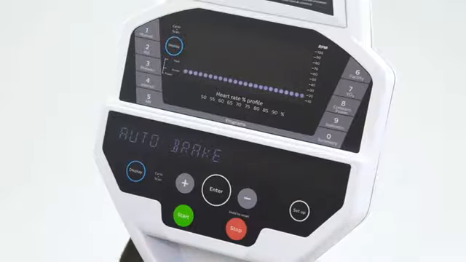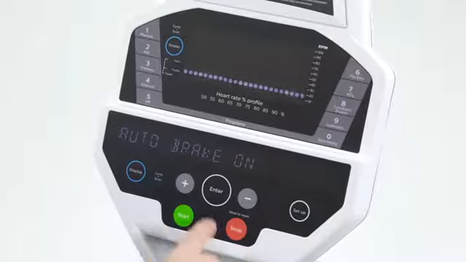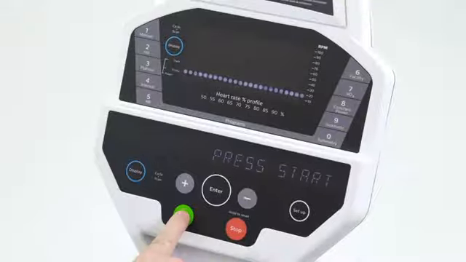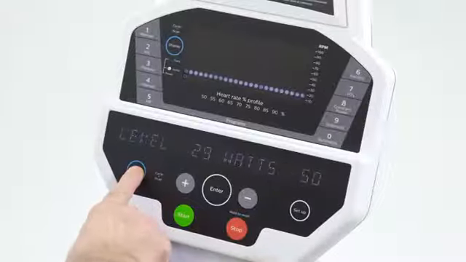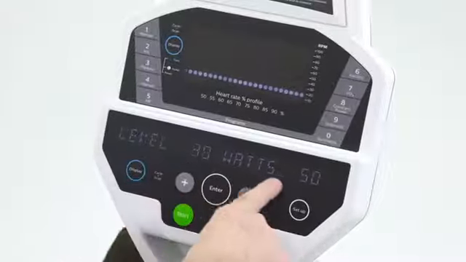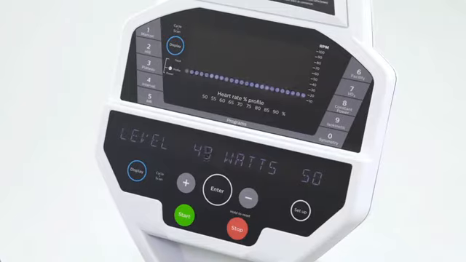Here it asks if we want to use the auto brake or not. The auto brake is a function that when I stop pedaling, we automatically brake the crank pedals so they don't continue to move. So we'll keep that on. It's a safety concern. So now when I press start, I am now in a constant power mode where when I look at my power, I want it to be 50 watts.